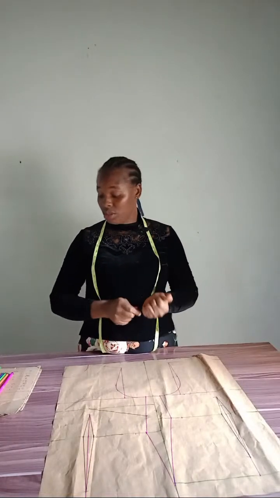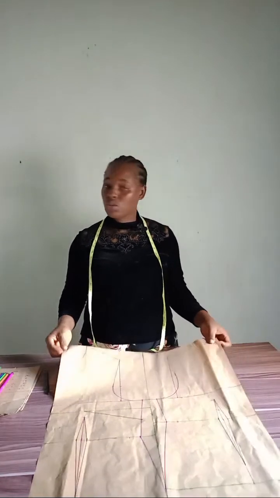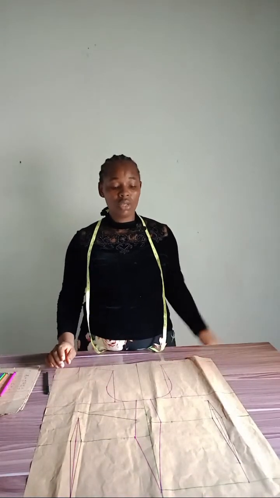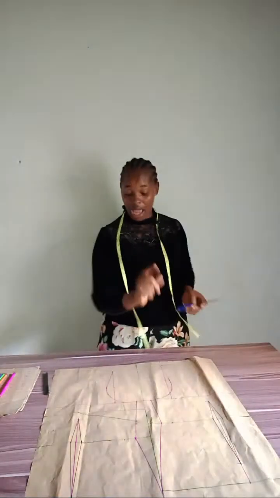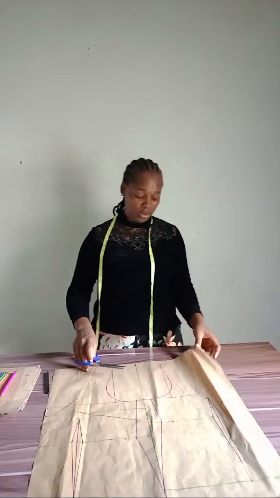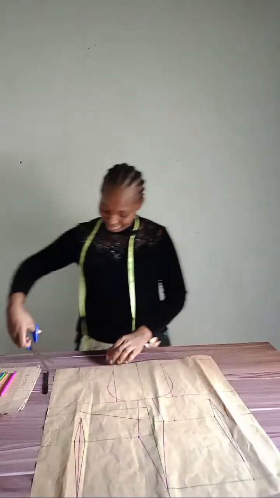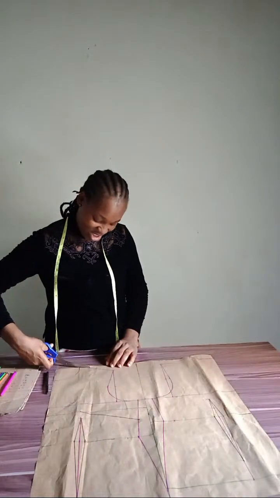This is it. If you want to become a very good fashion designer, you need to master your basic bodice. You need to know them very well. So the next thing to do is to cut. I need to cut this out. Okay, let me cut it out.